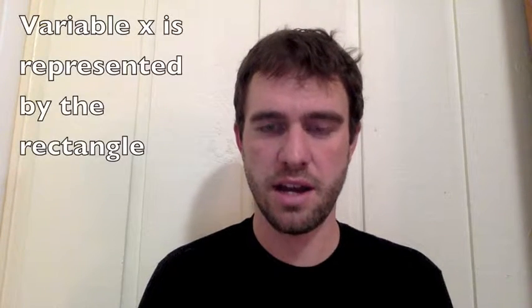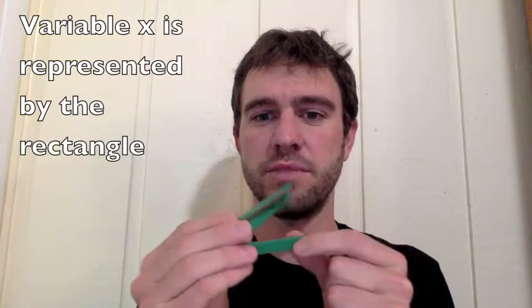Hi everyone, Travis Cooper here, and today I'm going to be showing you how to use algebra tiles as a math manipulative to help students better grasp the concept of adding and subtracting from a single variable equation to solve for x.